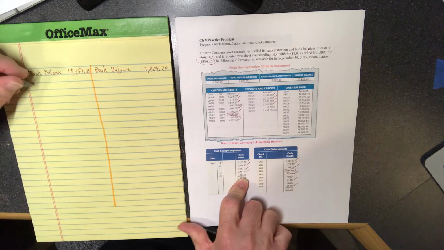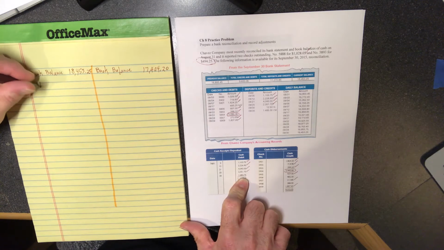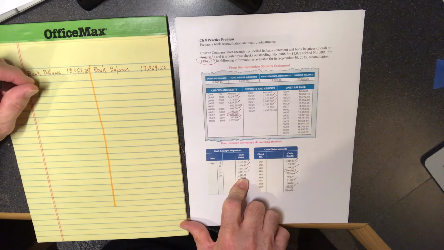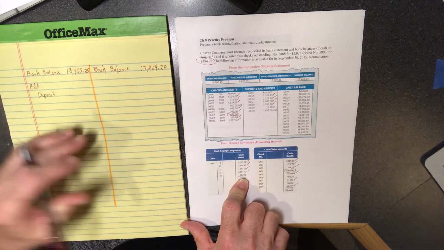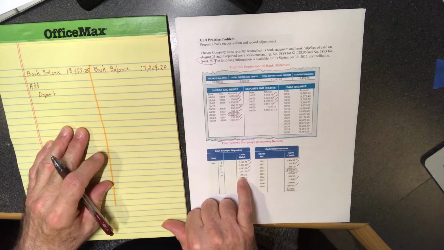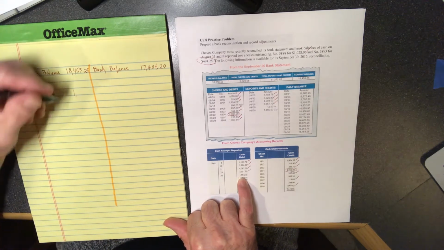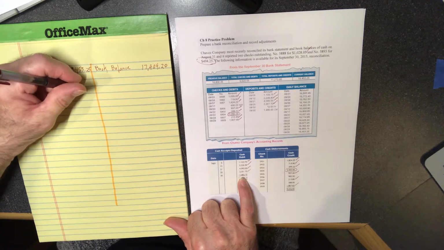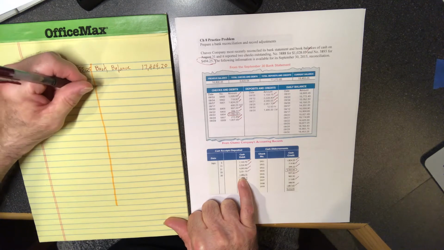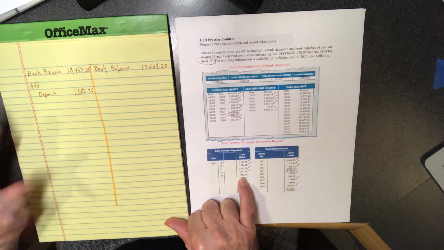So I'm going to add a deposit that is what's called a deposit in transit, meaning the bank has not seen it yet, but it's there because I deposited it last night in the night deposit. So 1,682.75. So I need to add that to the bank's balance because they don't know about it.